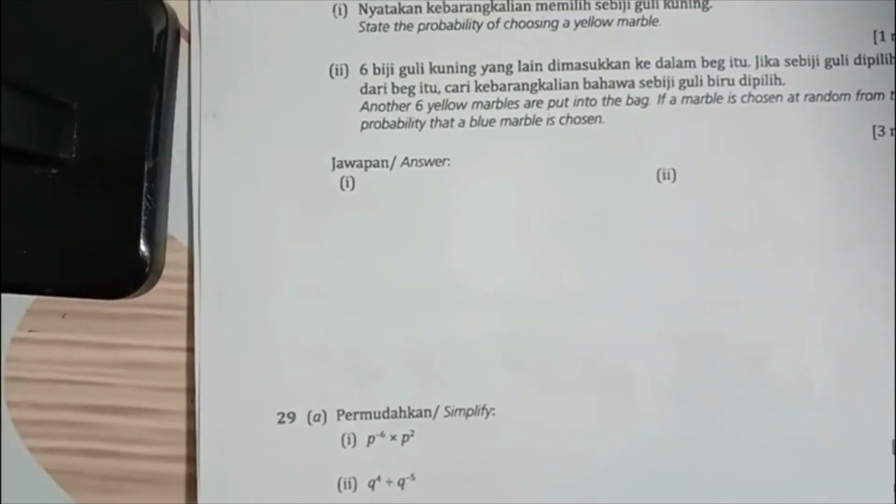Okay, part C. Okay, C, a bag contains 30 marble. 2 over 5 of the marble are blue and the rest are yellow. State probability of choosing the yellow marble. Okay, so we have two over 5 is blue and the rest are yellow.